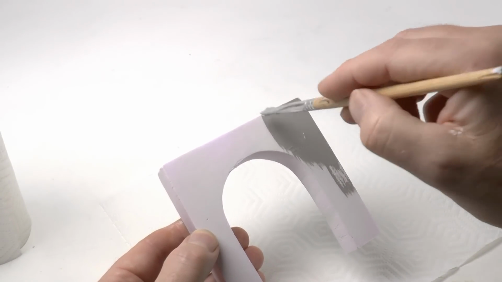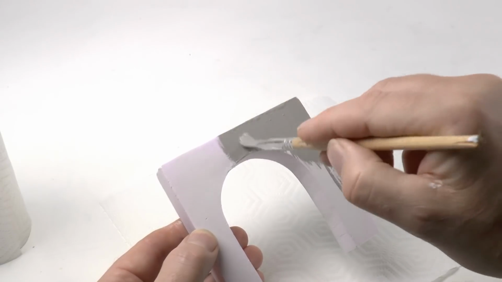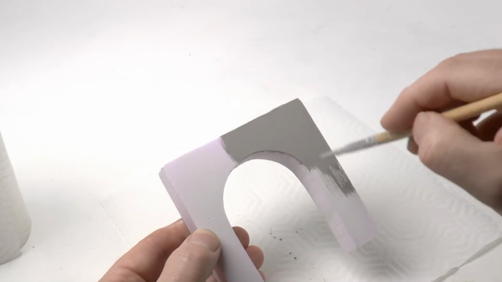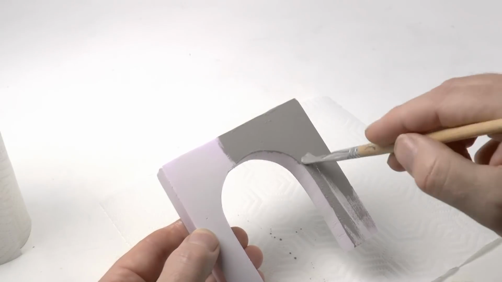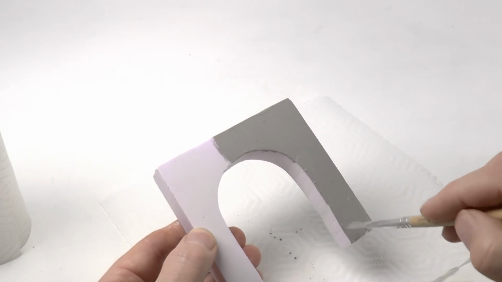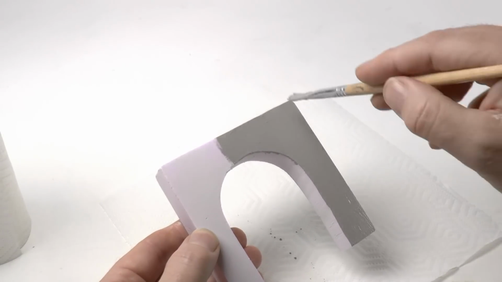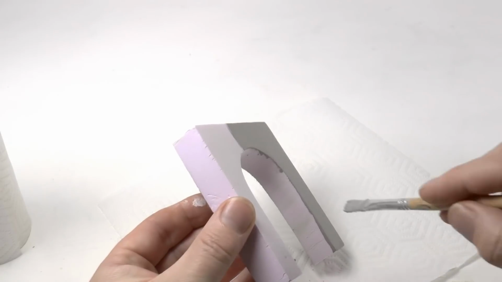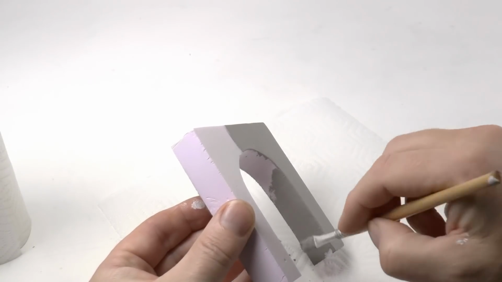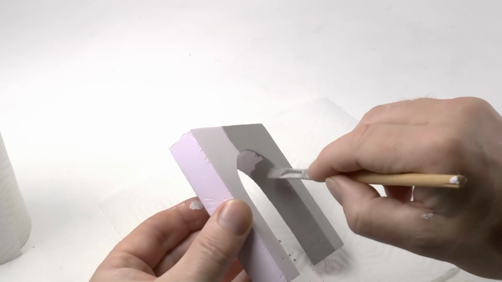Then I just paint the entire portal, both sides, in and under, with a flat wide brush, using vertical movements of the paintbrush like this. With all of the surfaces covered, you can leave it to dry for an hour.